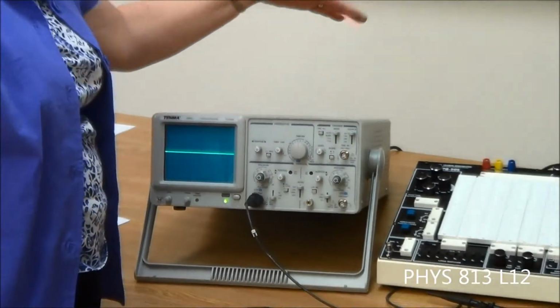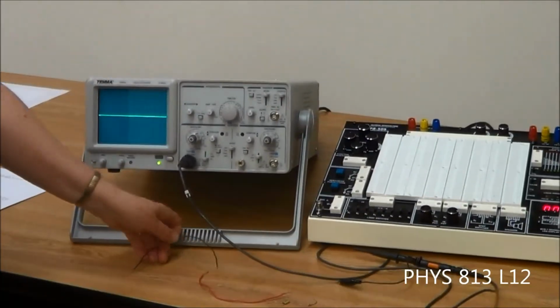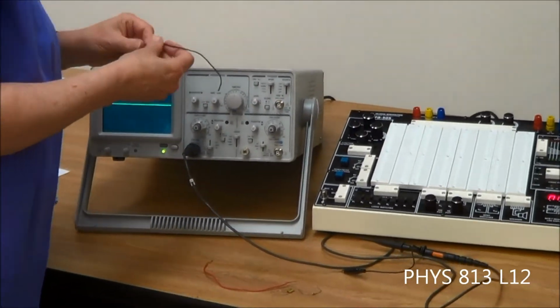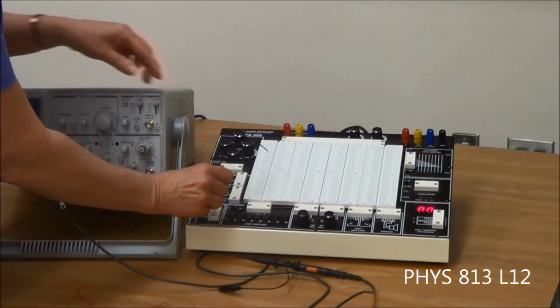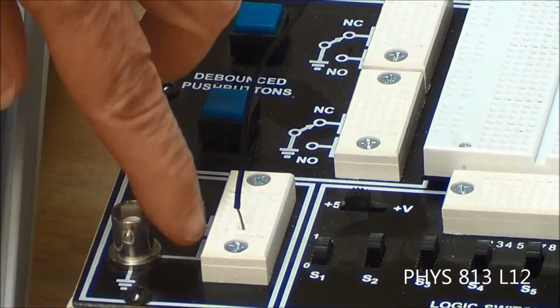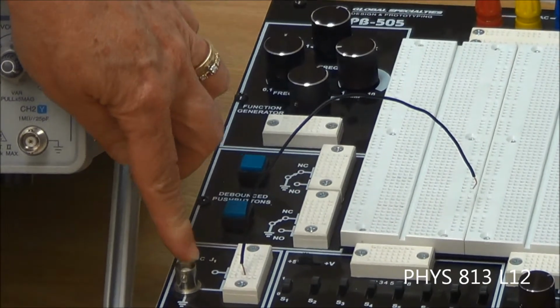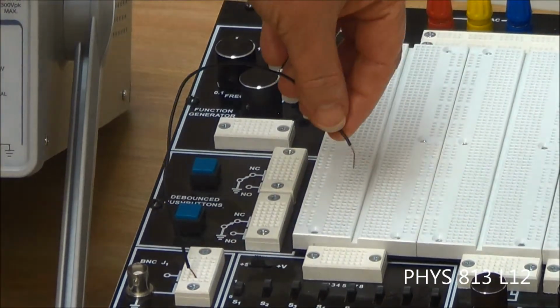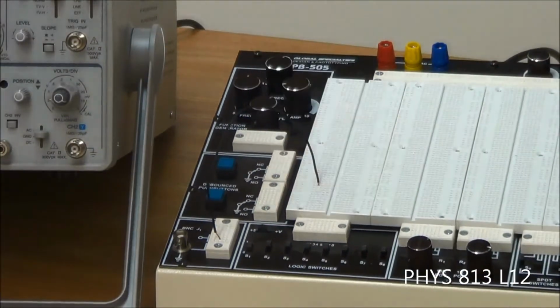Now, I normally start from the ground and build my circuit. So we're going to start here with the ground wire, and it needs to be in one of these positions down here next to the outside casing of the ground. And then I'm just going to put it over here somewhere, it doesn't really matter where, on the circuit board.